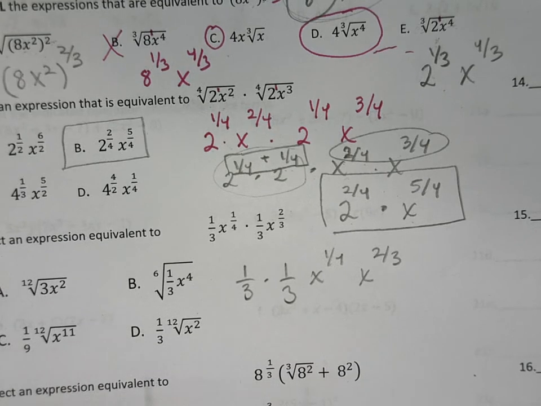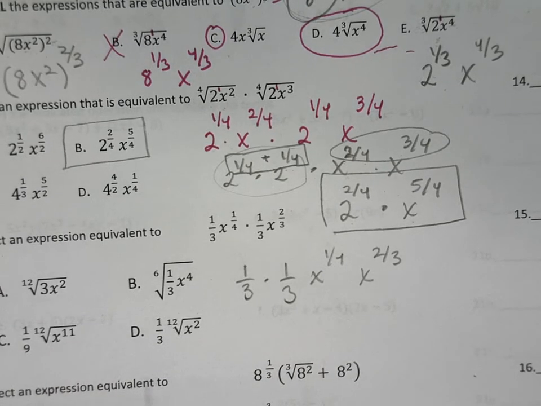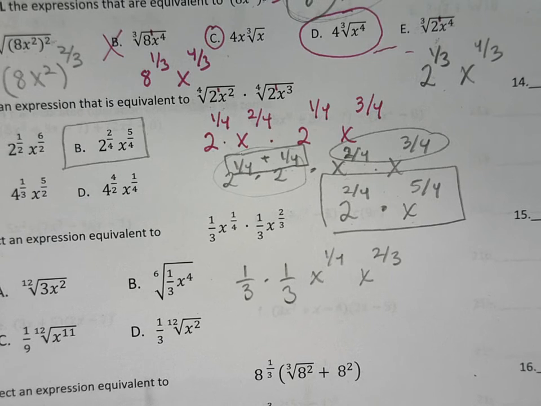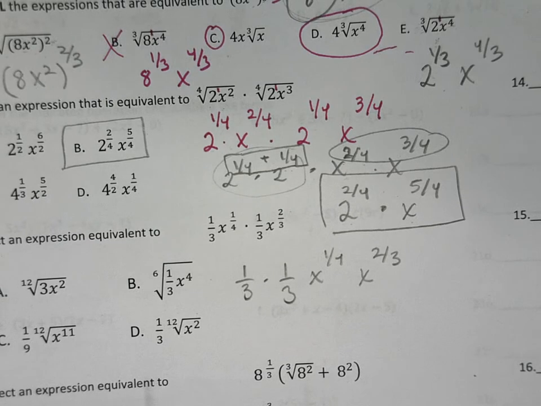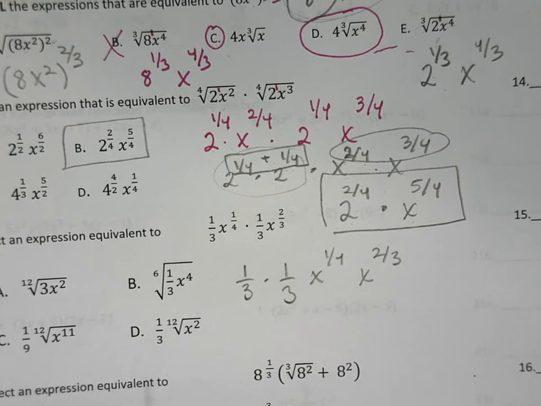Now, technically, on the 1/3 and 1/3, they are like bases, but I would just multiply them since there's no powers. What's 1/3 times 1/3? Multiply the numerators, multiply the denominators. 1/9. Coefficients 1/9. What are you gonna do with your other two exponents? Add them. I'm gonna do that now. And is there a common denominator? Not yet. You have to find it.